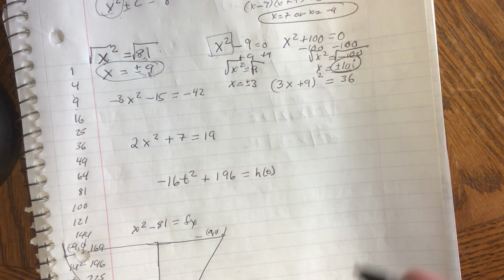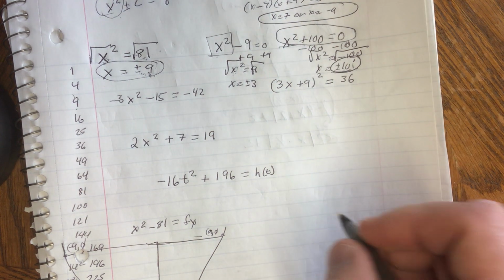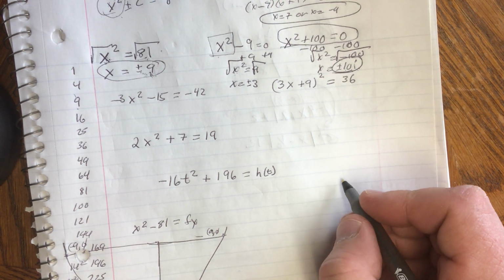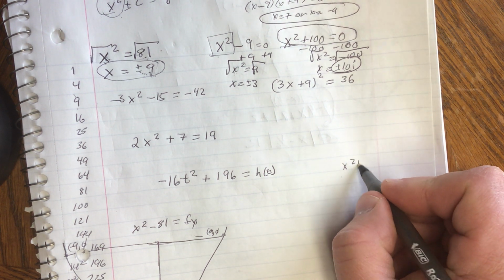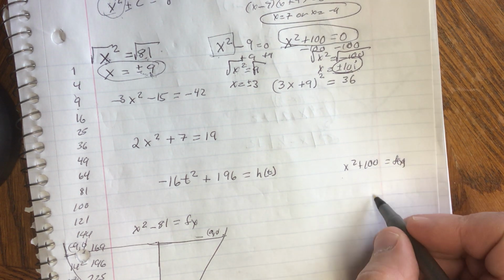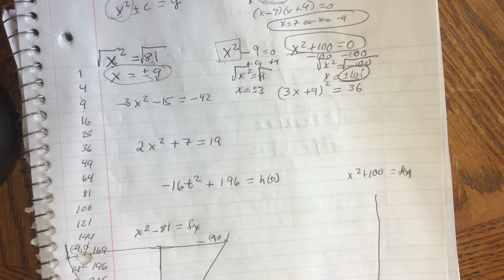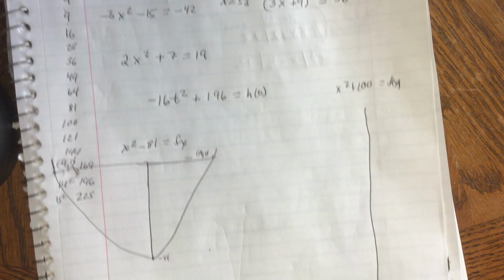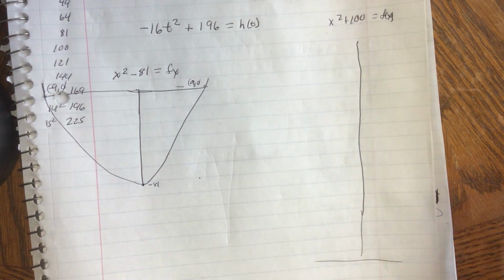Now, why is that? Well, let's think about this and why this one isn't working very well. If I think about this as a graph, again, I would have x squared plus 100 equals f of x. Where would this graph start? Where does it cross the y-axis? Notice I gave myself a ton of room up here. Why did I give myself so much room up there?